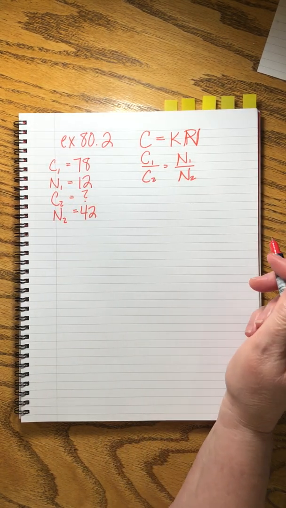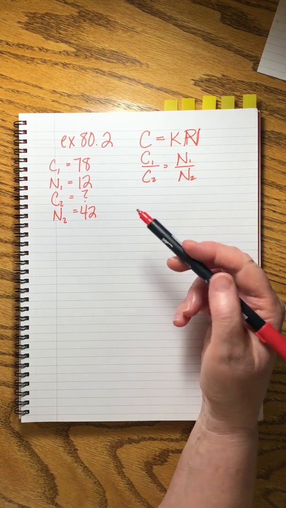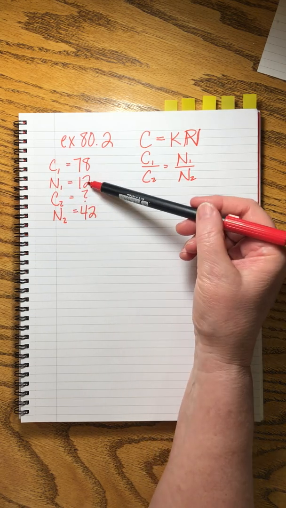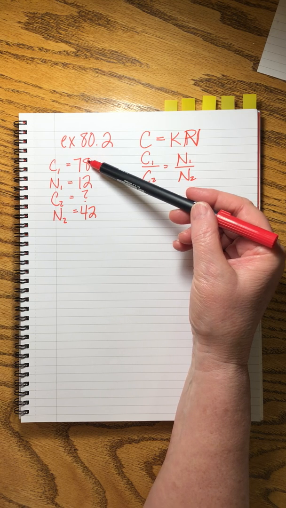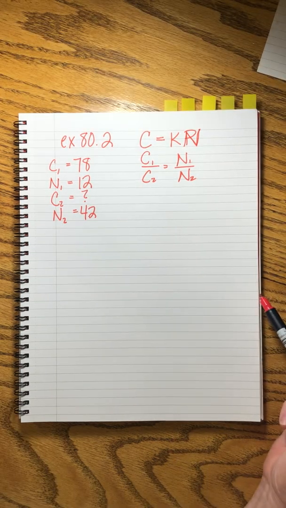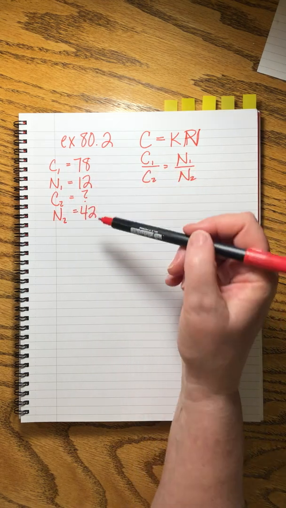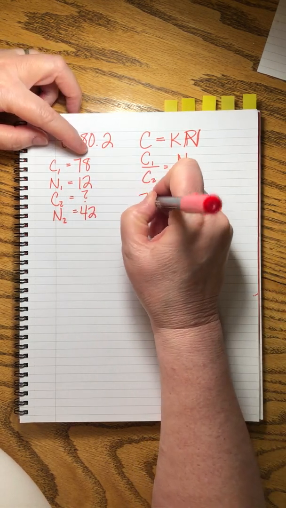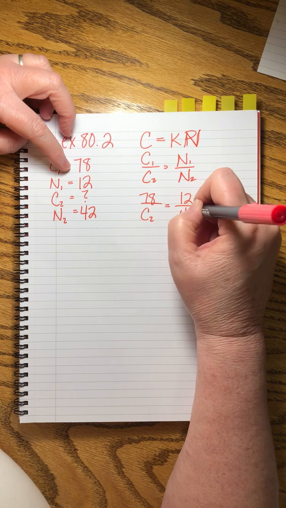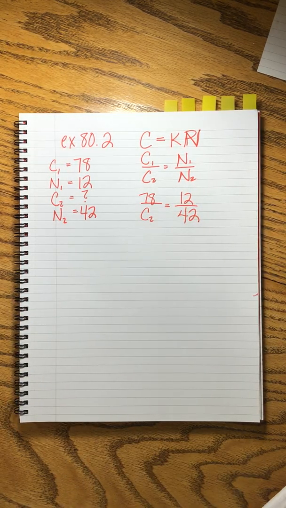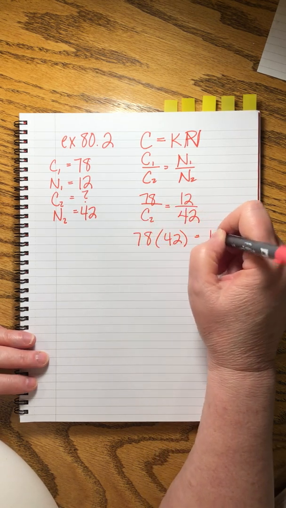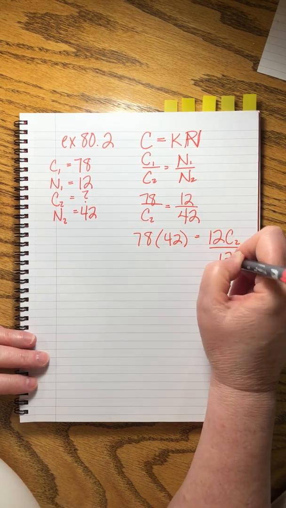All right, that's a little tricky because we have to translate the sentences, which don't use the cost and number words really directly. So that takes a little bit of thinking to get these numbers in the right place. 78 over C2, we don't know what that is, equals 12 over 42. Cross multiply. 78 times 42 equals 12 times C2, divide by 12.